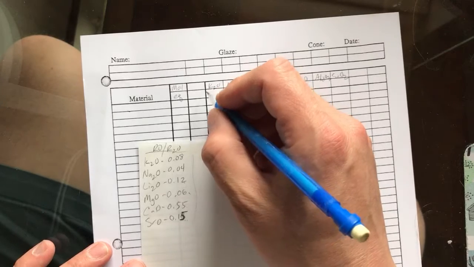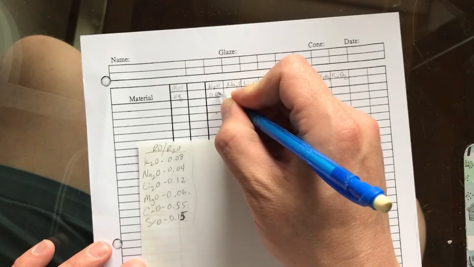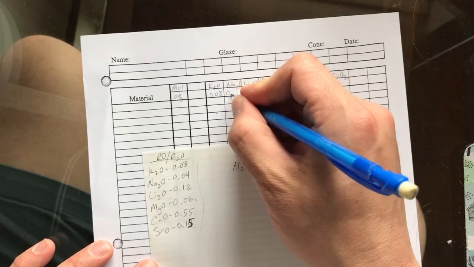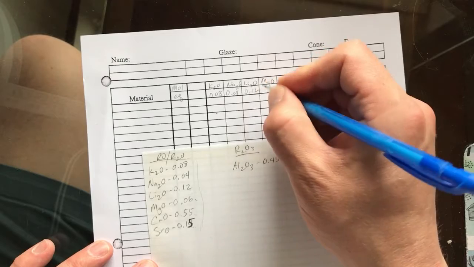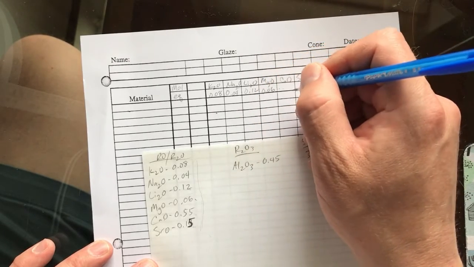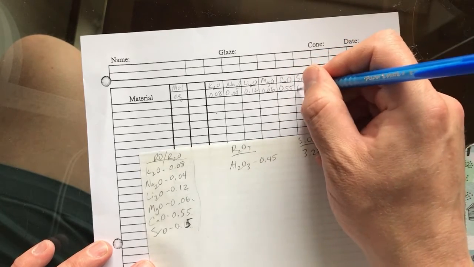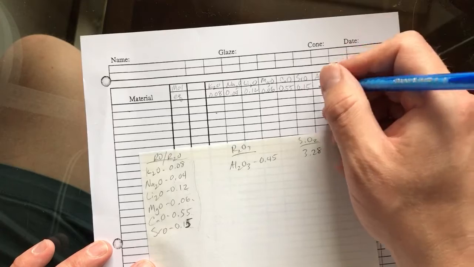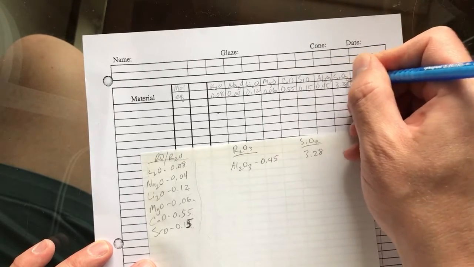Oh yeah, we need to write down the molecular equivalents that we need as well. So we've got 0.08, 0.04, lithium is 0.12, MgO is 0.06, calcium is 0.55, strontium is 0.15, 0.45 for alumina, and 3.28 for silica.